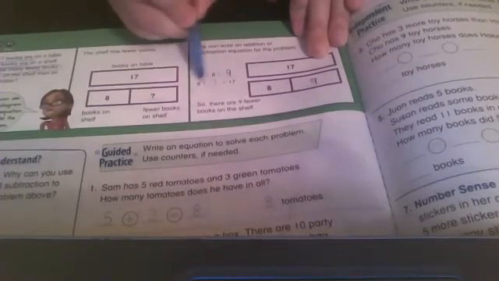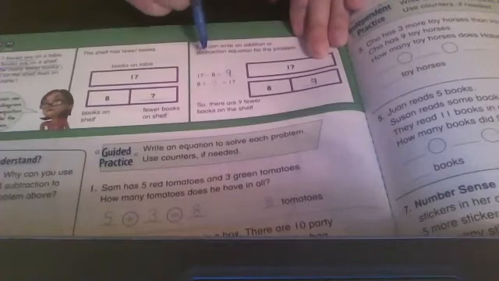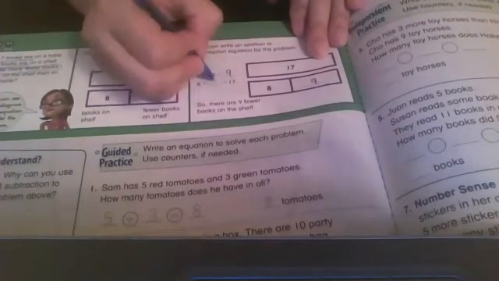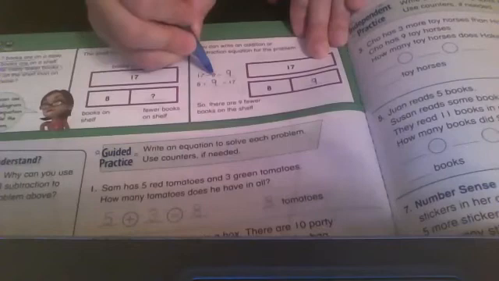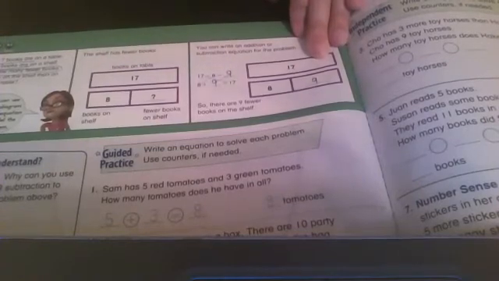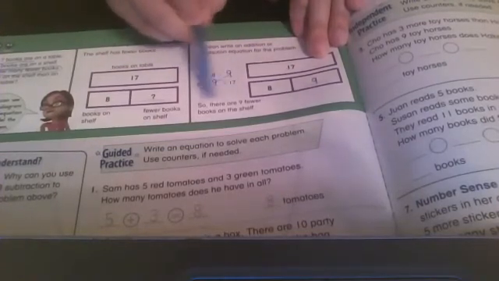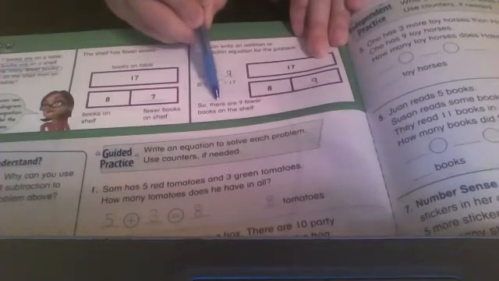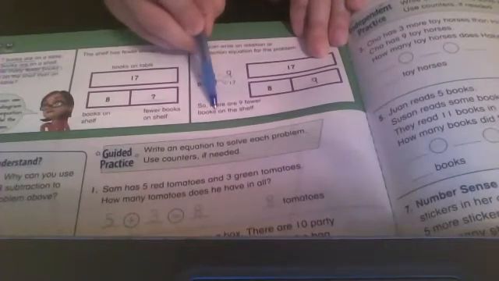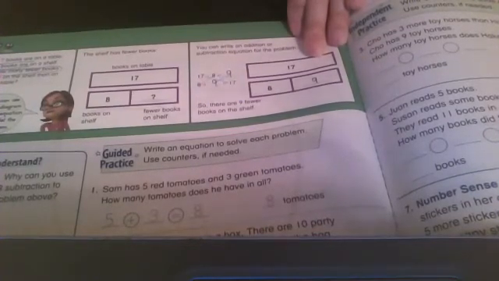And I have my related fact down below. 8 plus 9 equals 17. See how those numbers are all related? That's right, 8, 9, and 17. All right, so a final piece tells us there are 9 fewer books on the shelf.